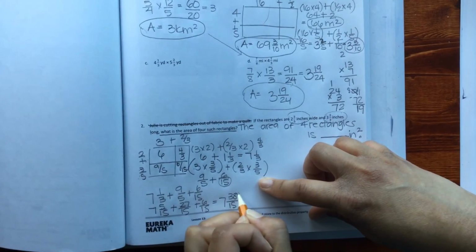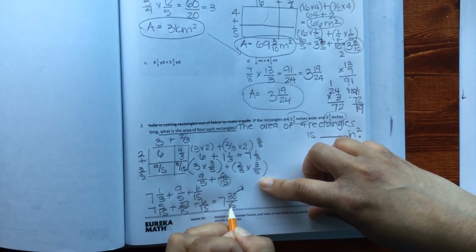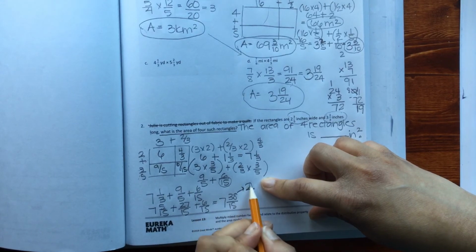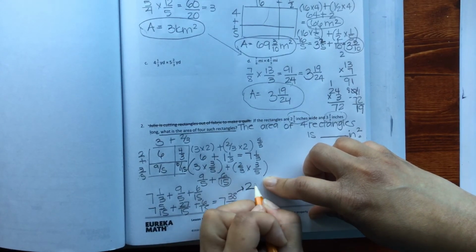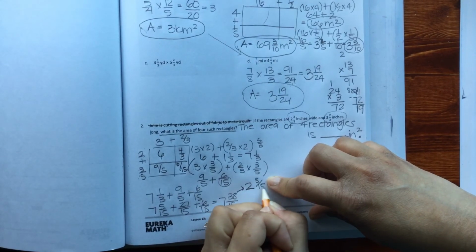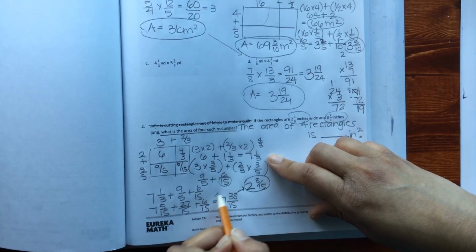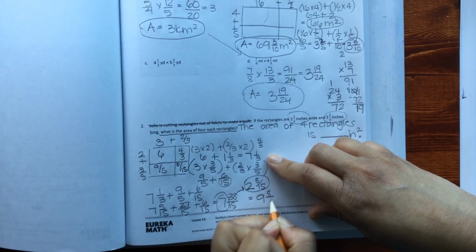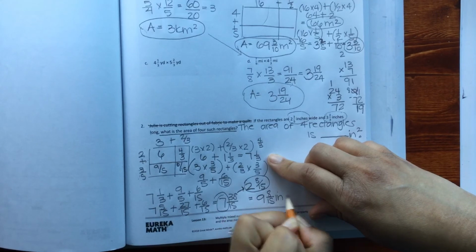Okay, 38/15. Let's do this up here. 15 goes into 38 2 times. 2 times 15 is 30, which is going to leave 8/15. I'm going to add this to my 7. So my total becomes 9 and 8/15 inches squared.